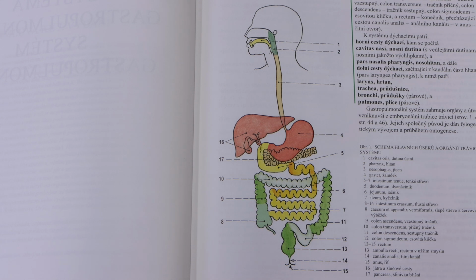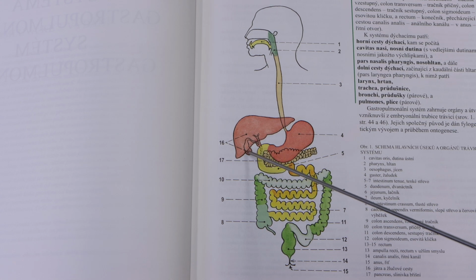So this is the general part of the gastrointestinal tract. Of course, to this pathway you have to add the glands of the gastrointestinal tract, which is the very important part is liver, and also gallbladder.